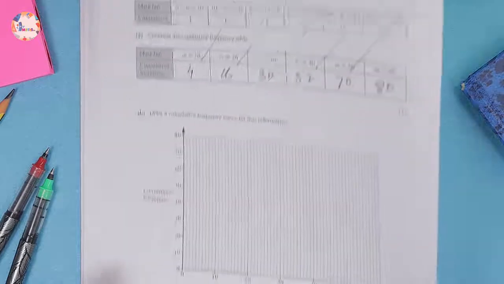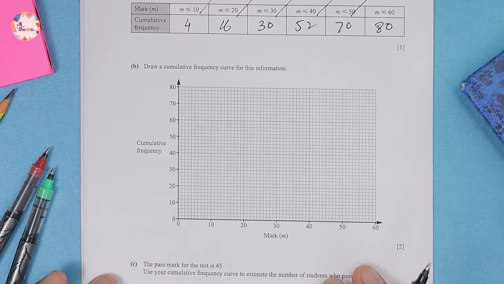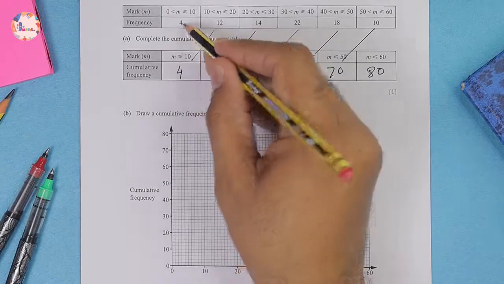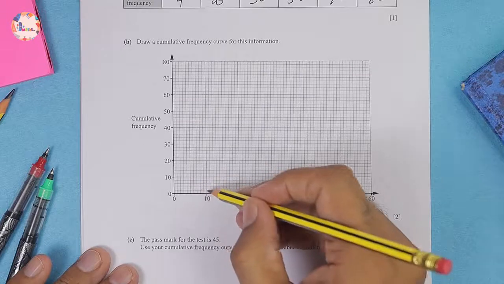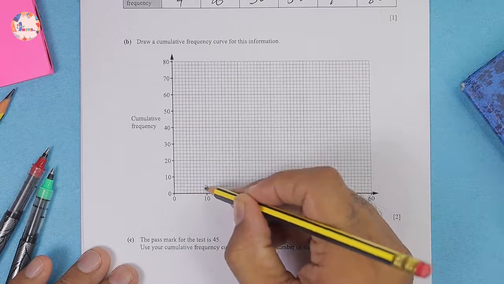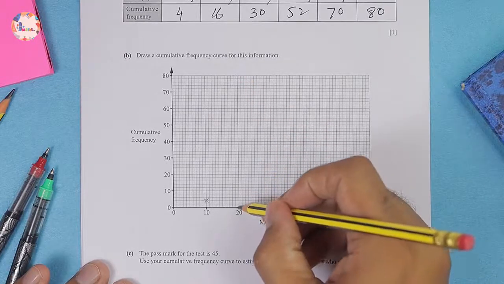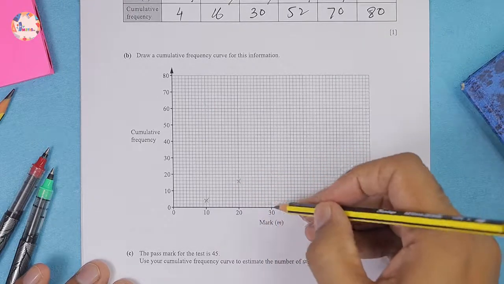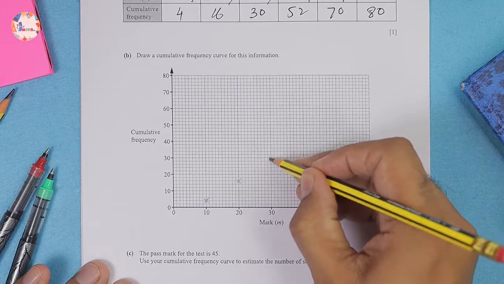Now draw a cumulative frequency curve for this information. So cumulative frequency curve we have to draw. Up to 10 it is 4, so 10 and 4 will be this point, and then up to 20 it is 16, and up to 30 it is 30, so 30 and 30 will be this one.